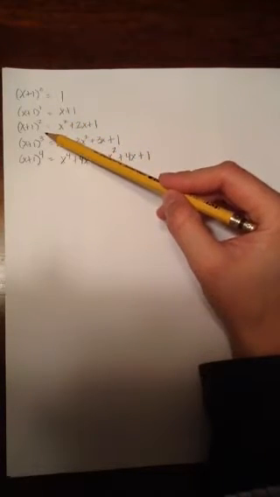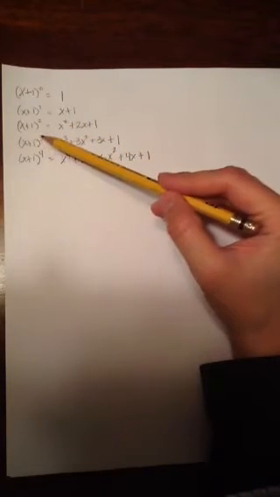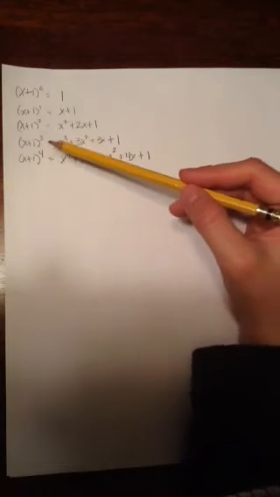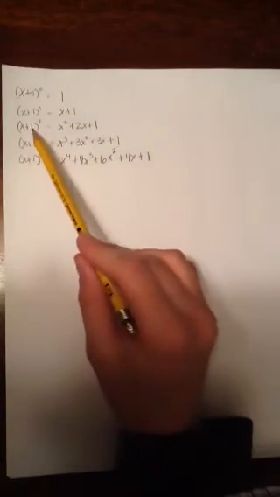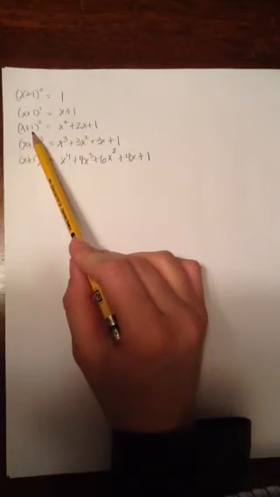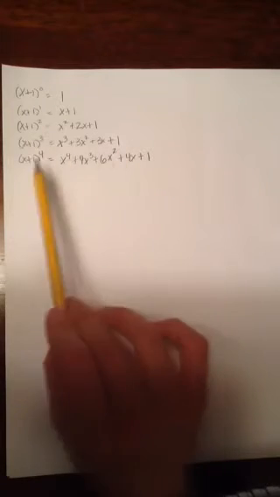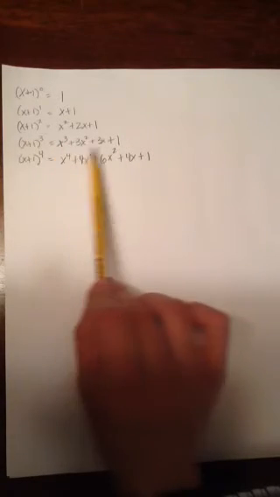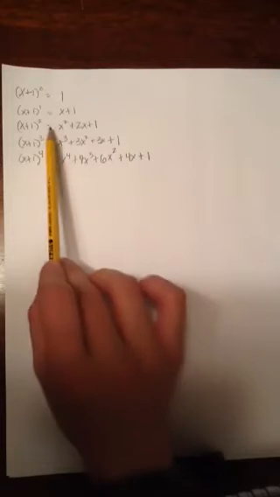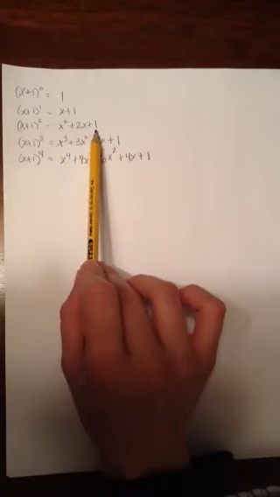This is our quick pattern that we found out about the other day, where you square the first, square the last, double the product. And then to get cubed, we would take this and times it by x plus 1, which ends up giving us this. And then to get x to the fourth, we can either multiply this by x plus 1 or multiply this by itself.